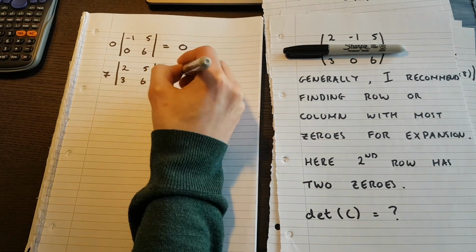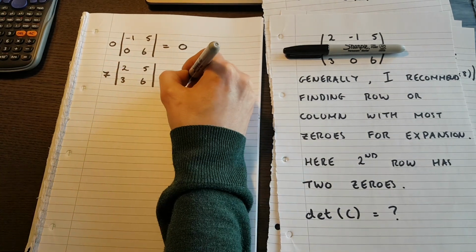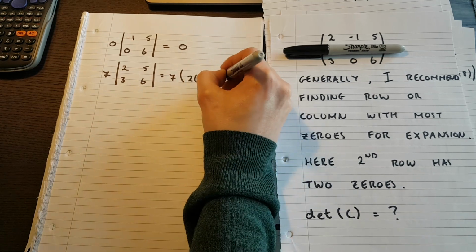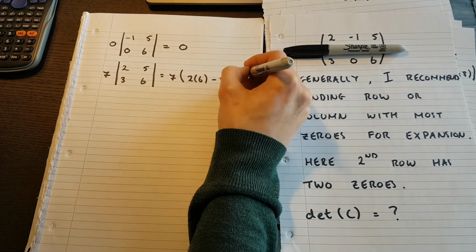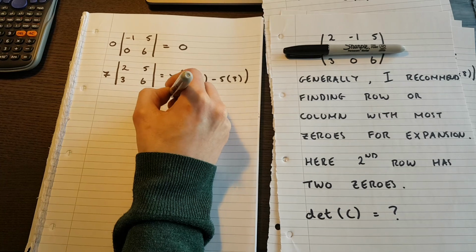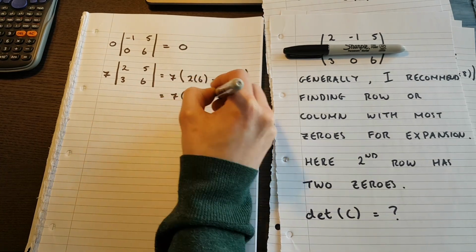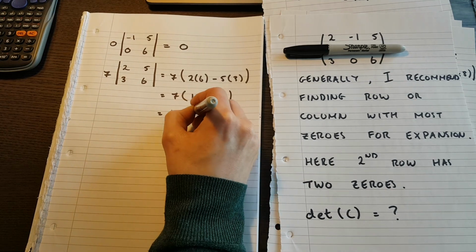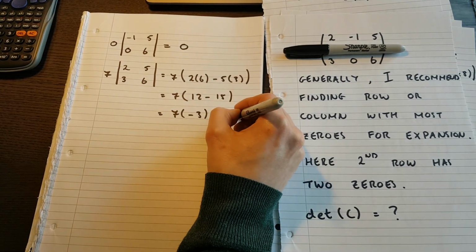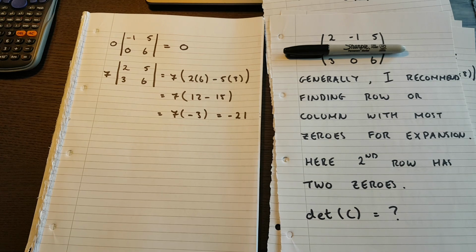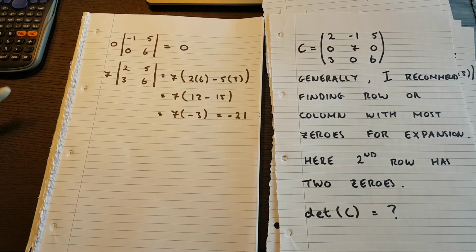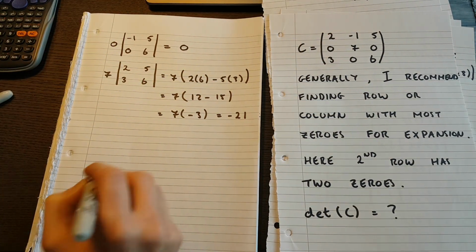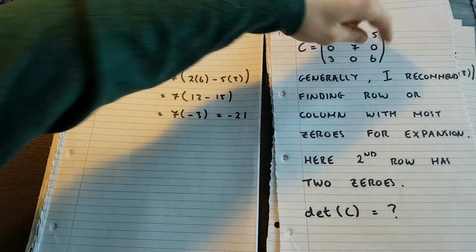That's 7 times, and now I have 2 times 6 minus 5 times 3. That's 7 times 12 minus 15, which is 7 times minus 3, which is minus 21. I just made that number up. I mean, I made the matrix up. I didn't plan that one. And then my next one is a 0 again.